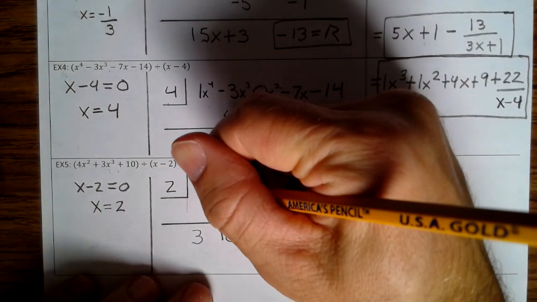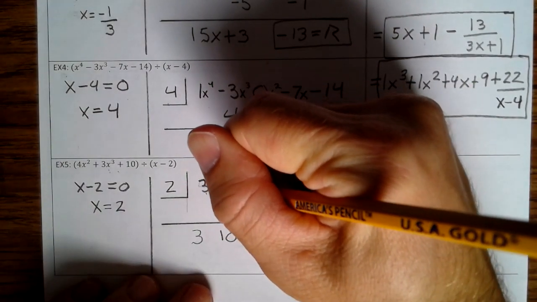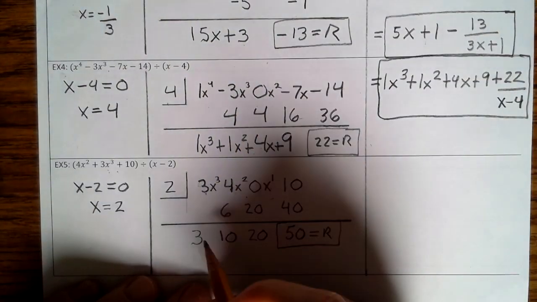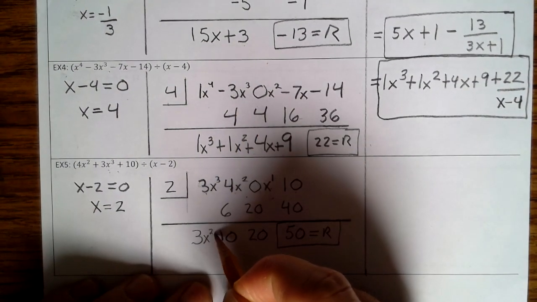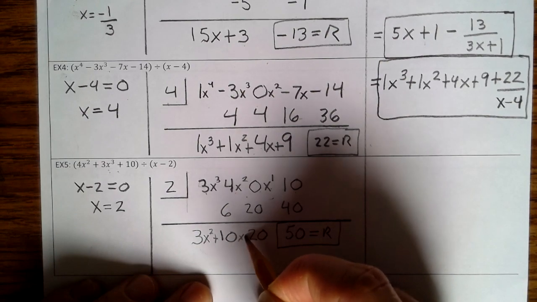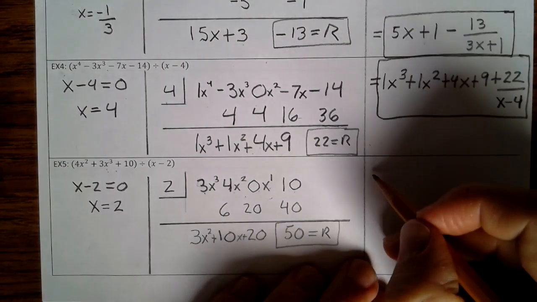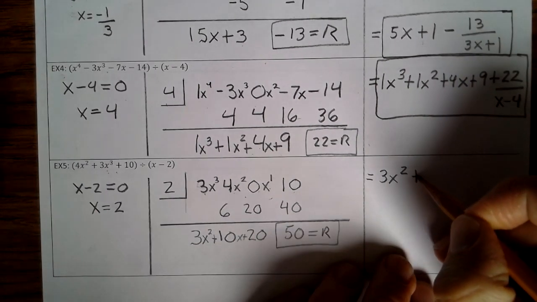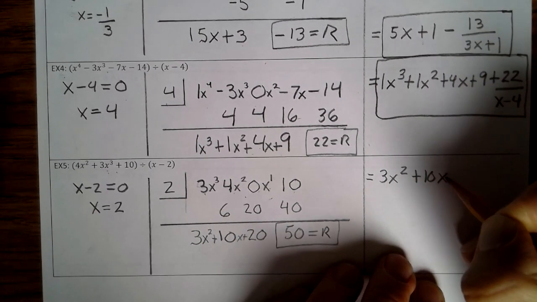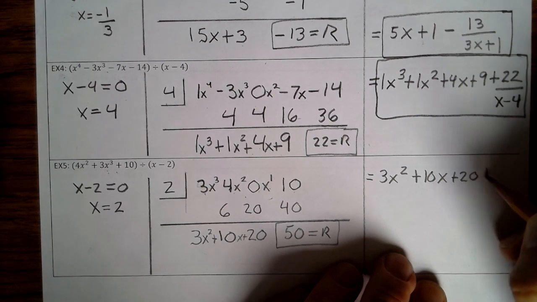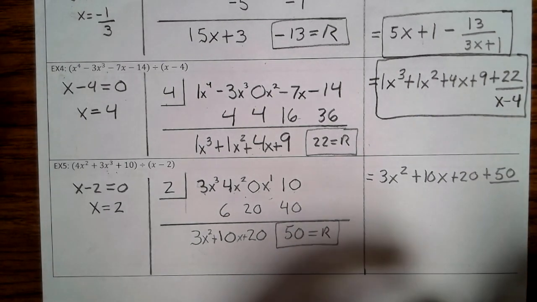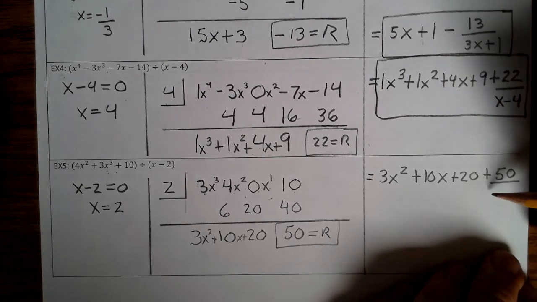And remember, this was x cubed, x squared, x, the first power. So then this becomes 3x squared plus 10x plus 20. So 3x squared plus 10x plus 20 plus 50 divided by x minus 2.